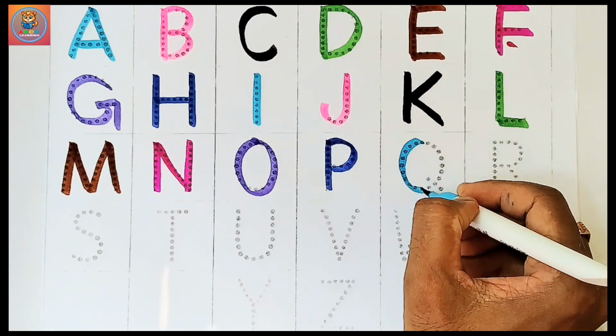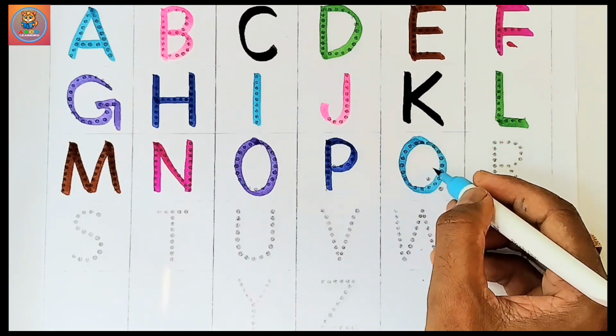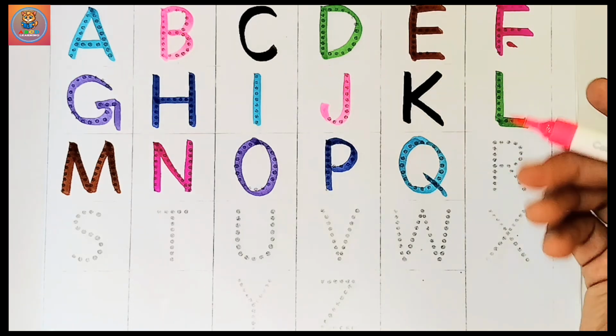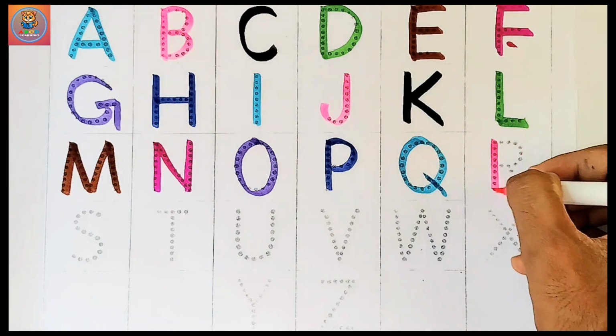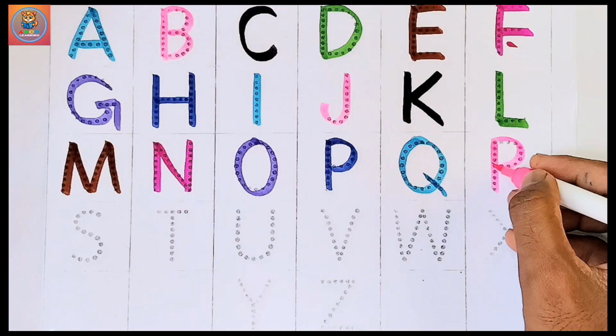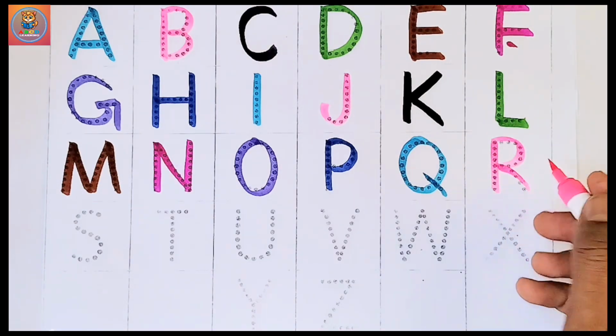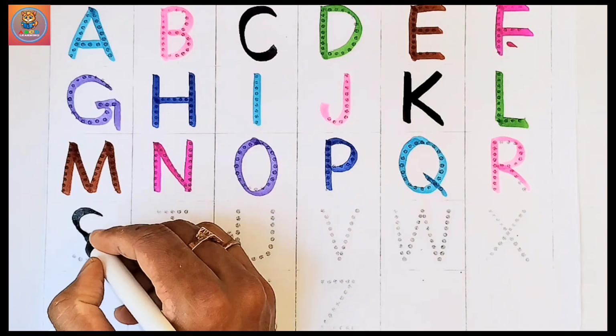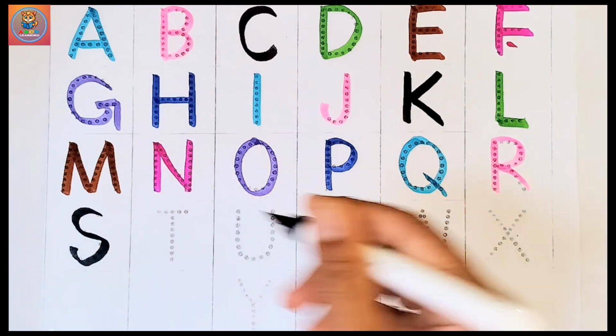Q for quail and Q for queen. R for rabbit and R for radish. S for strawberry, S for sunflower.